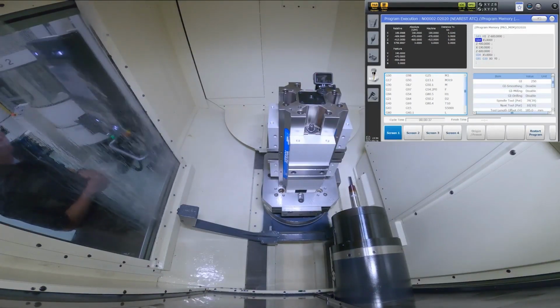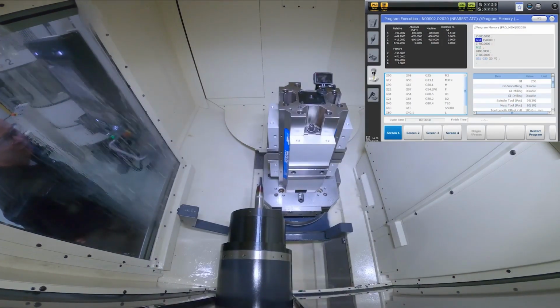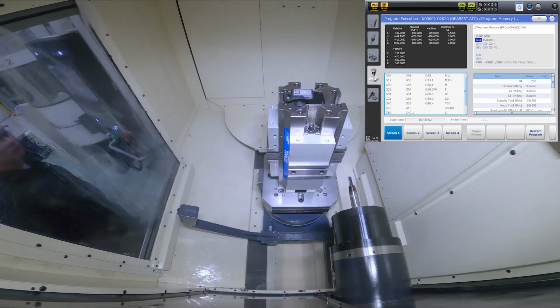So closest nest, position over to the furthest. Now you're going to notice we're going to stay here at the rotation. We're not going to duplicate that section of the program. We stay here and do that work. And we move over to the last position, which is, again, closest to the tool changer.